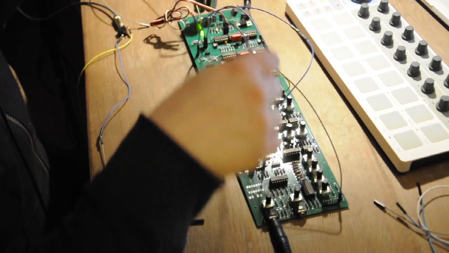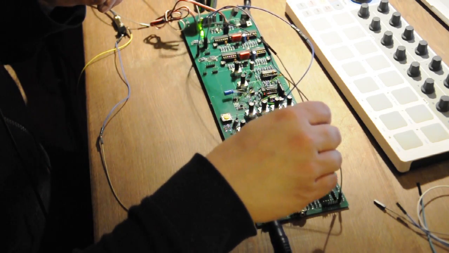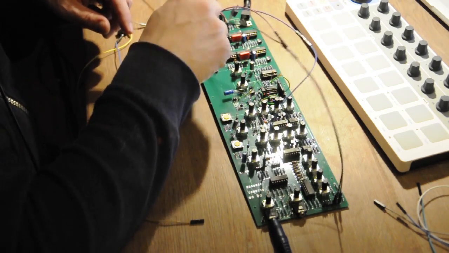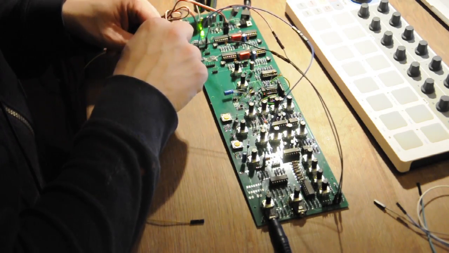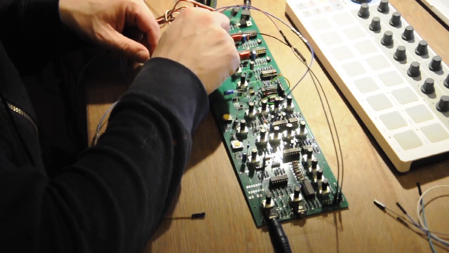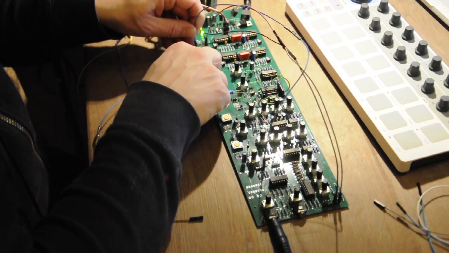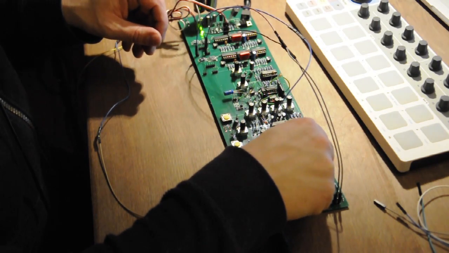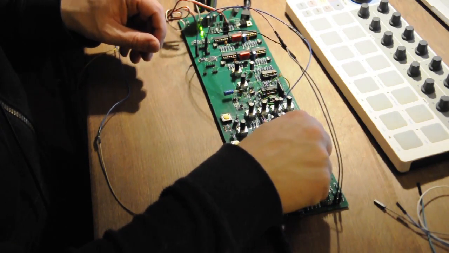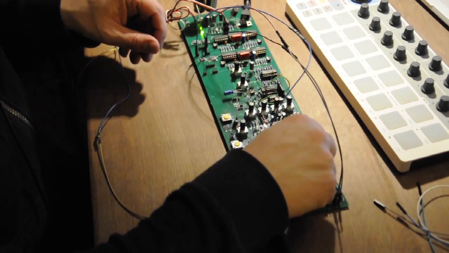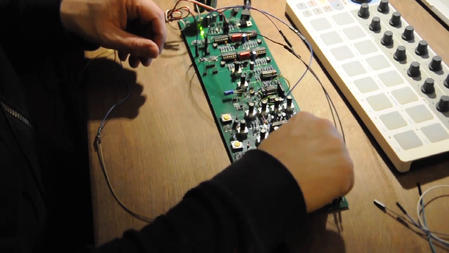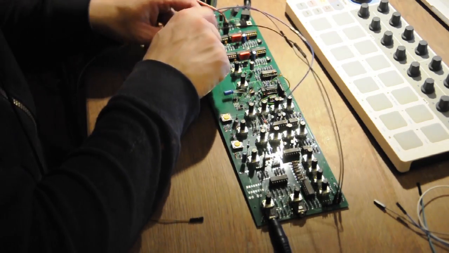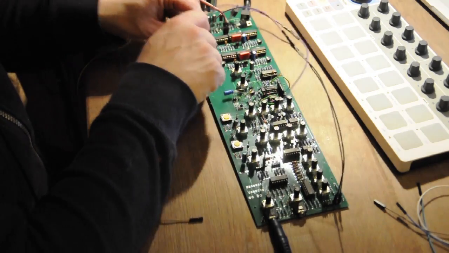Okay. Let's reuse this second potentiometer to have a listen to the pulse output. Pulse output is adjustable. As you can hear. Nice, sounds great. That's it for pulse.